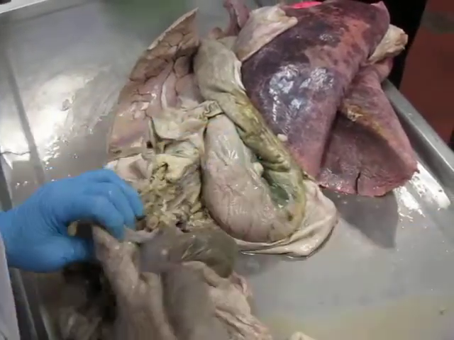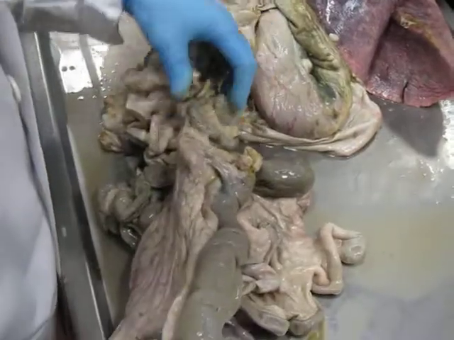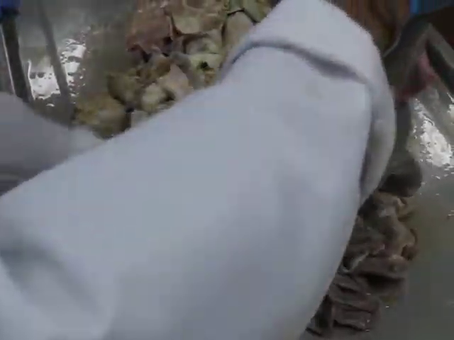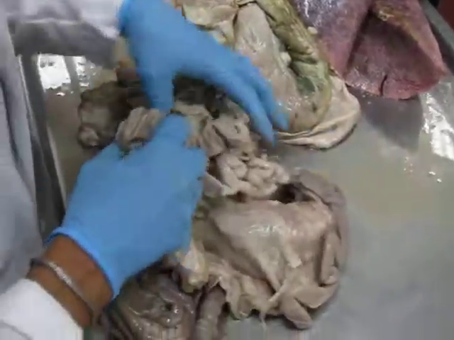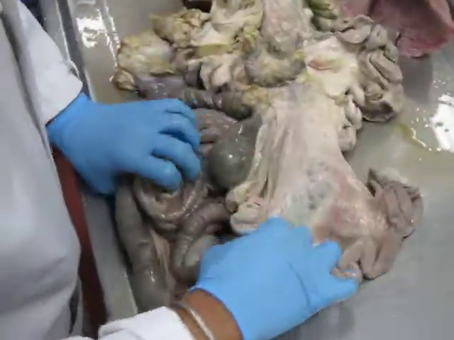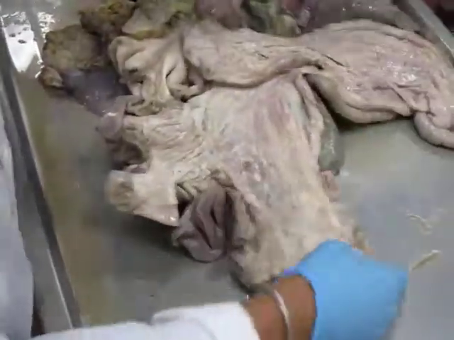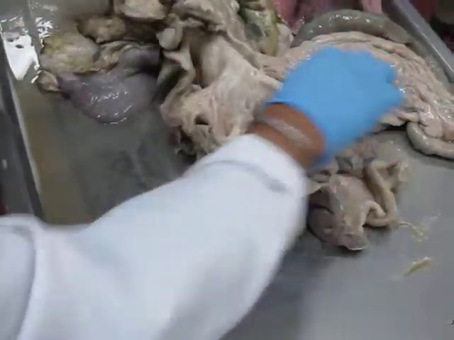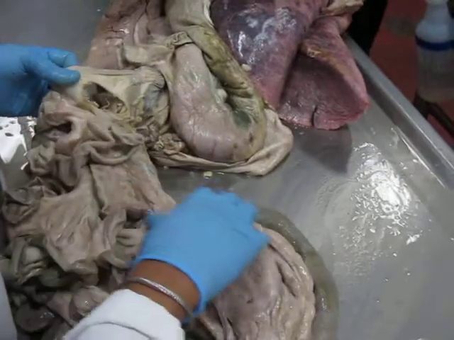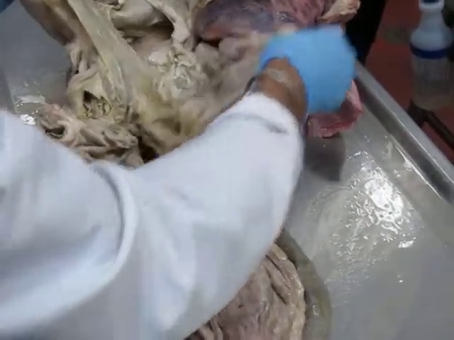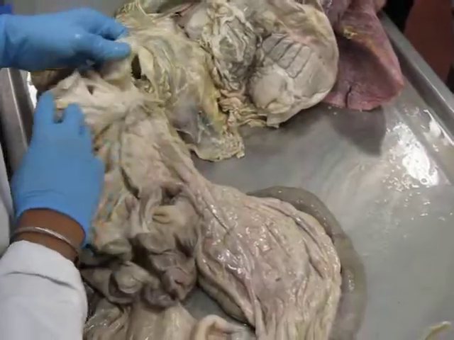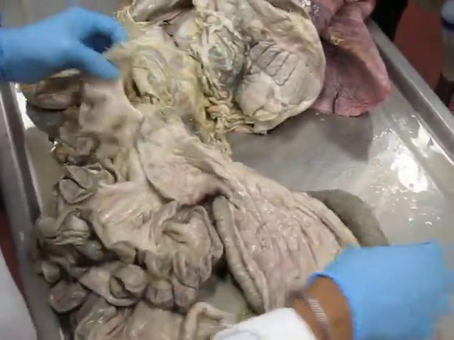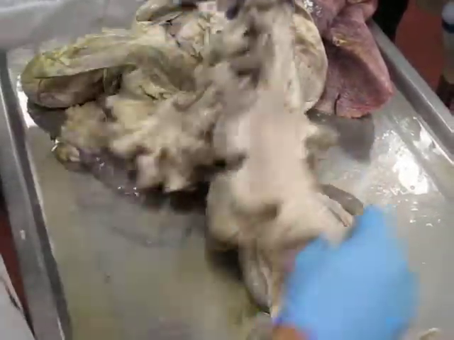Not responsible. Well, I'm going to trace it back with the... It is very tedious. Where is my cut end of the colon? Where did it go?